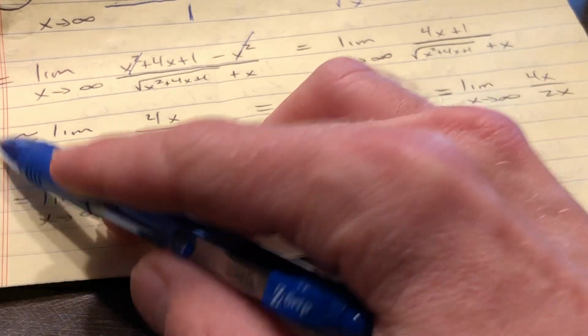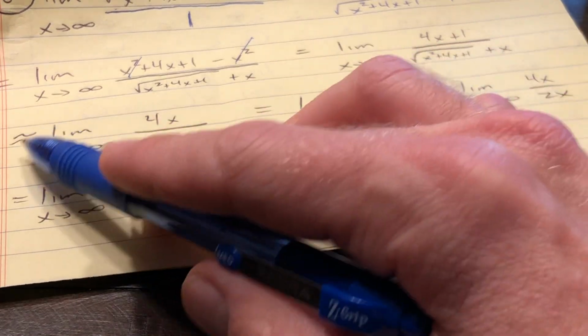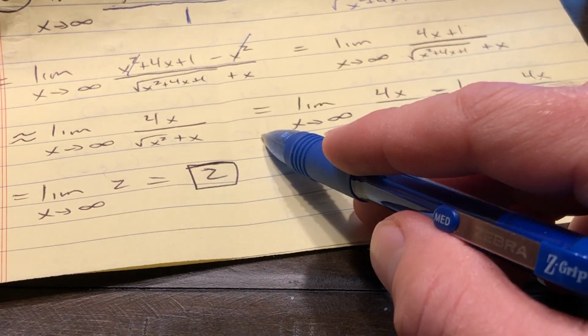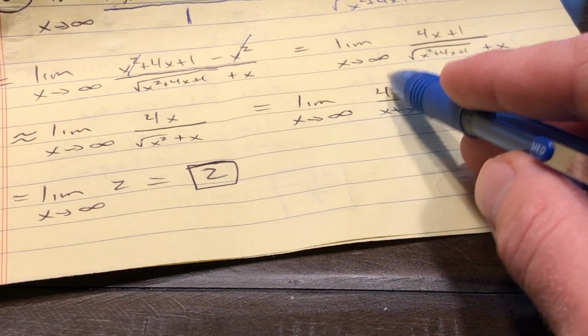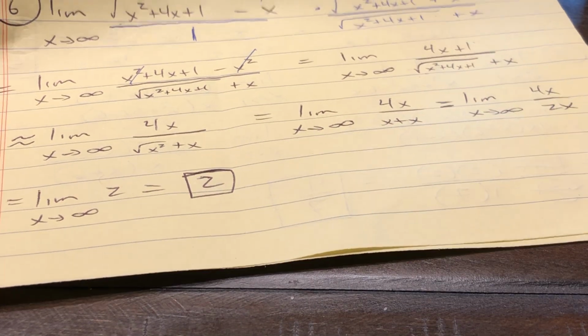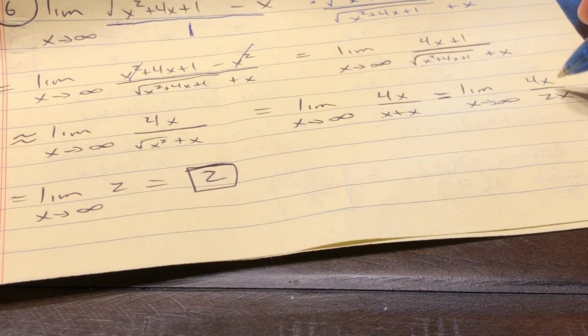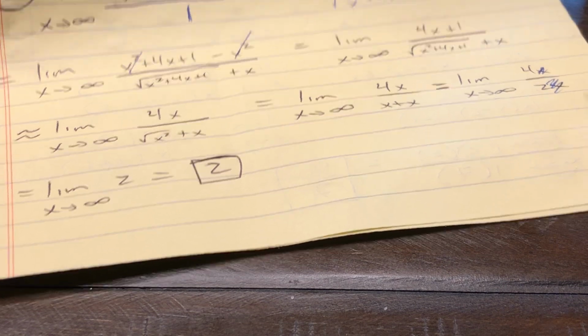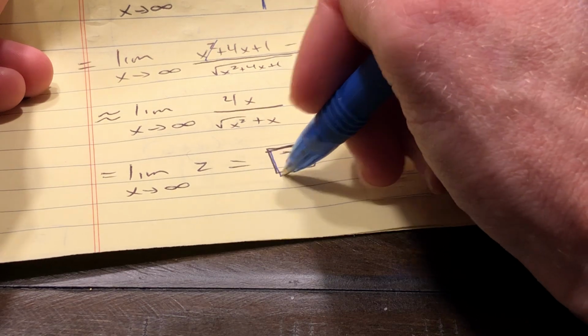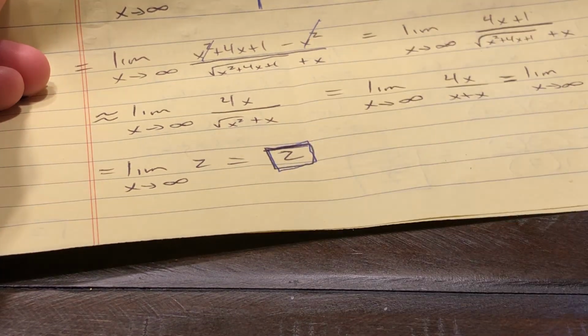This limit is approximately that limit. Okay, so this limit is exactly this limit. The limit as x goes to infinity of 4x over x plus x, which is the limit as x goes to infinity of 4x over 2x, which is the limit as x goes to infinity of 2, which is 2. All right.